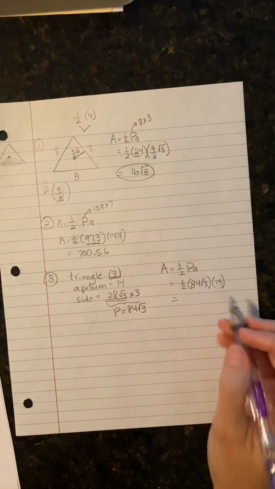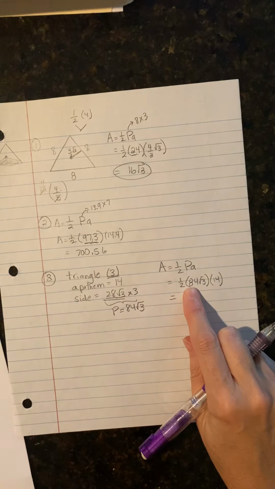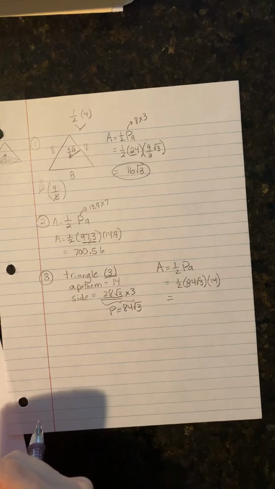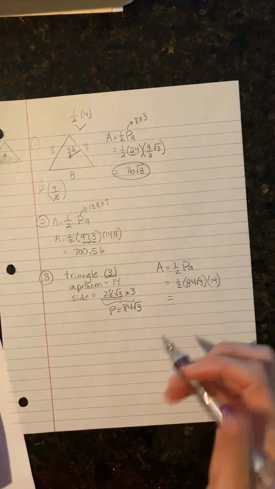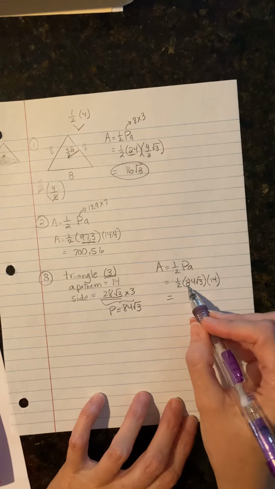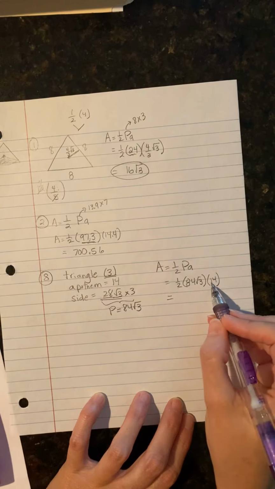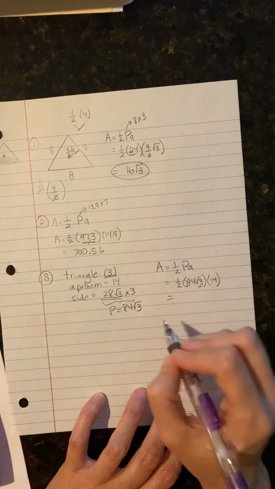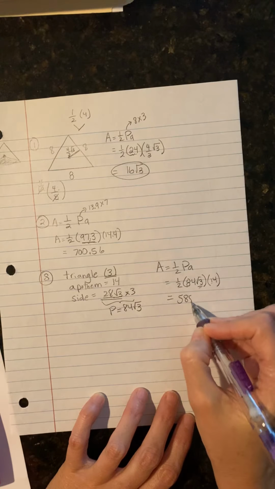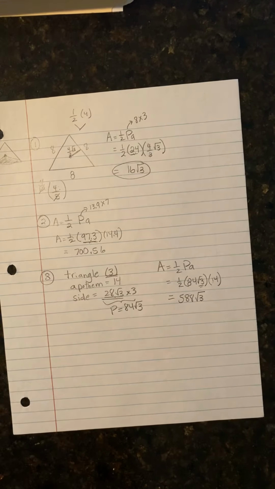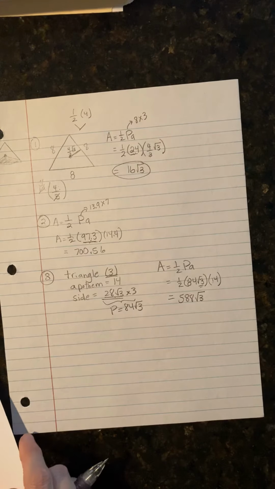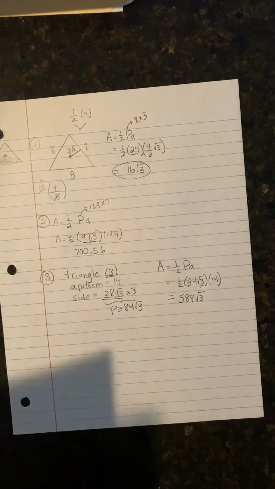So I'm going to multiply these. I just do half of 84 times 14. So 42 times 14. 42 times 14 is 588. So half of 84 is 42, and 42 times 14 is 588. Just don't forget that radical 3. So it's 588 radical 3. And that's how you do those.